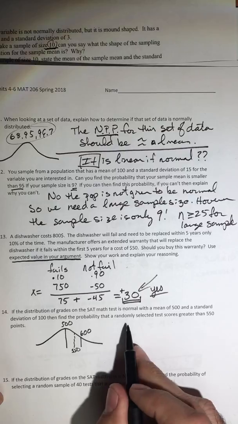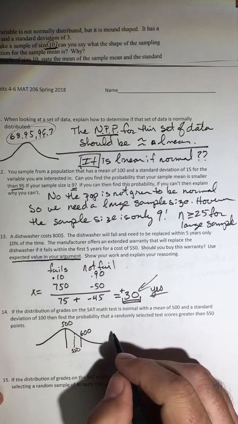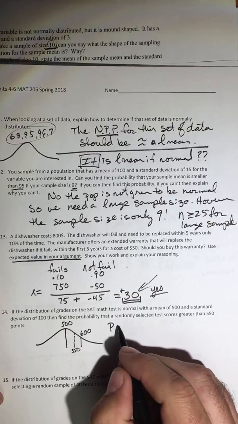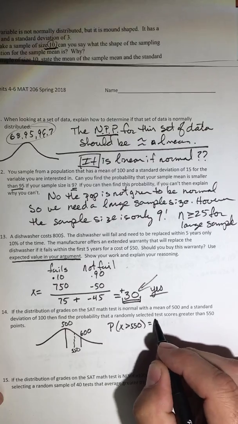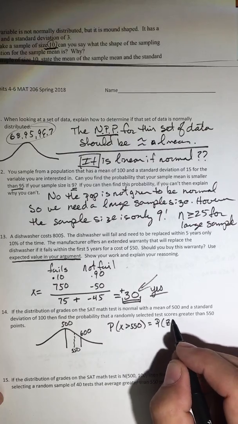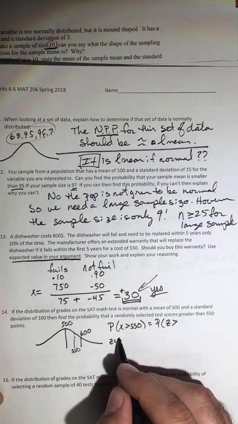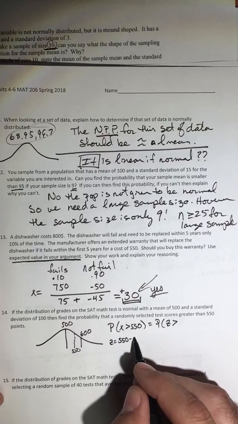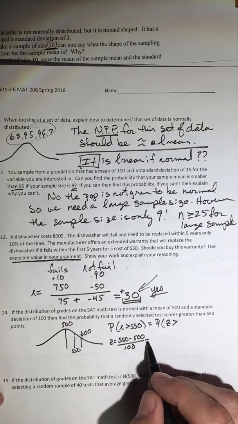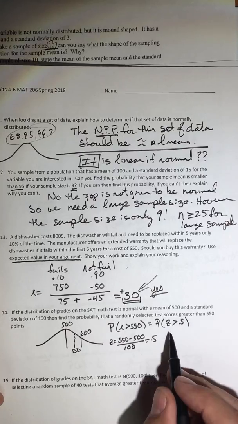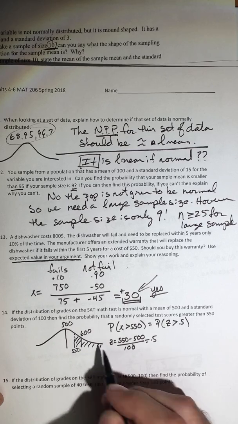So we need to find the probability that a randomly selected test is greater than 550 points. So we're going to find the probability that x is greater than 550. That's the same as the probability that our z-score is greater than, what's the z-score for that, right? So we're going to find our z-score. It's going to be 550 minus 500 divided by 100. So that's 50 divided by 100, which is 0.5. So we're going to say, what's the probability that our z-score is bigger than 0.5? So that's this area out here.